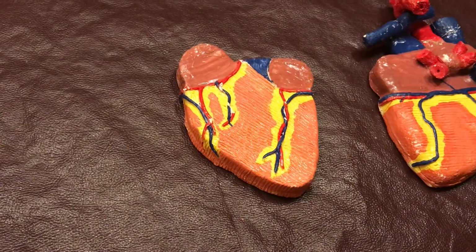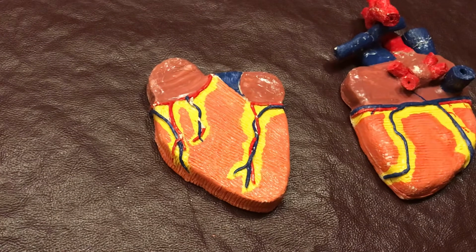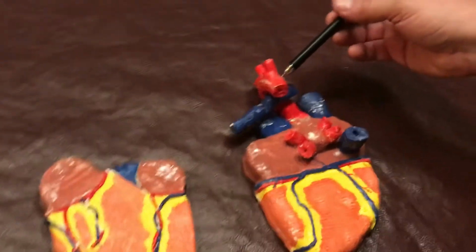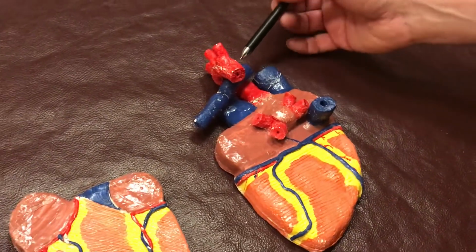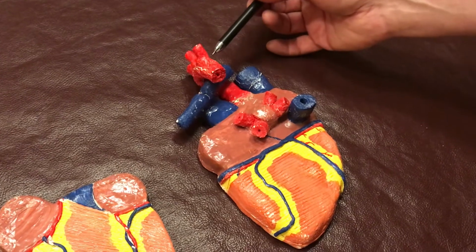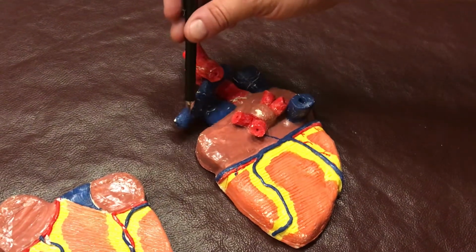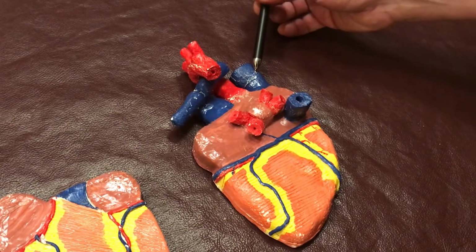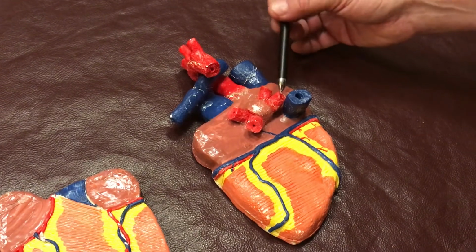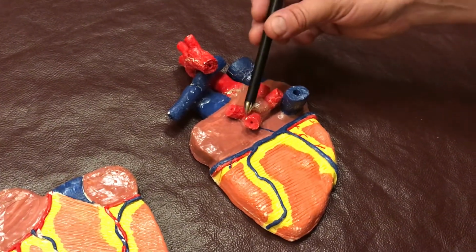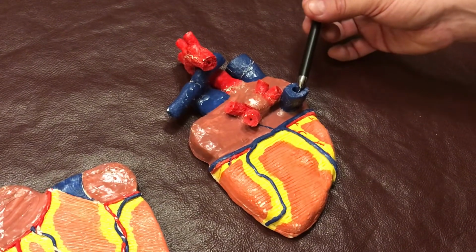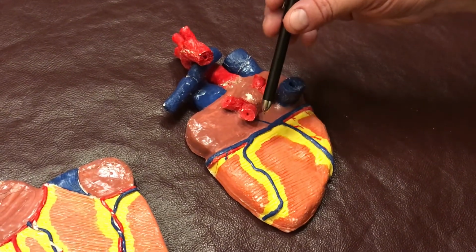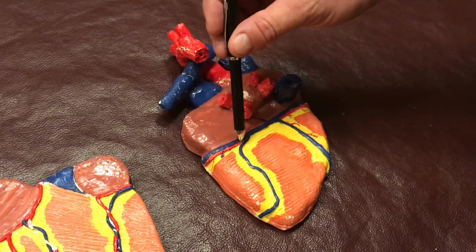On the posterior view of the heart, we have the aortic arch, or the aorta, the arch of the aorta. We have the left pulmonary artery, the right pulmonary artery, and we have the superior vena cava. We have right pulmonary veins, left pulmonary veins, and the inferior vena cava. This is the coronary sinus, and this is the great cardiac vein that comes across from the anterior side of the heart.